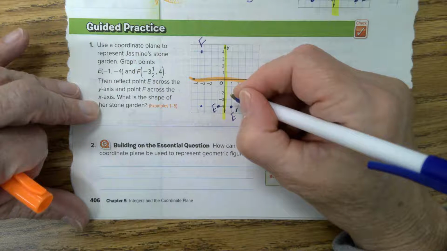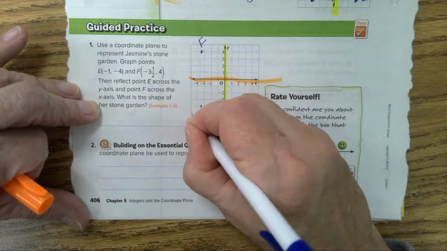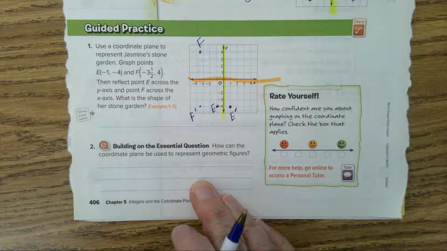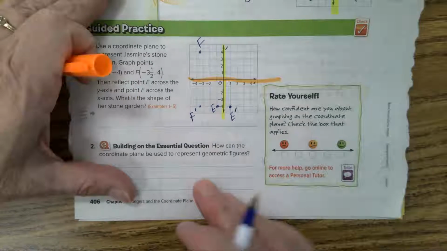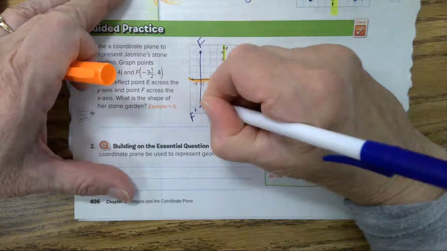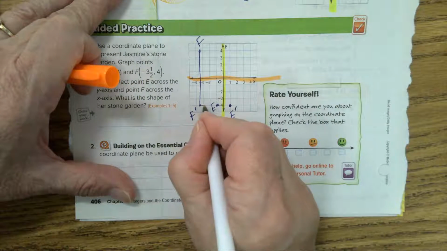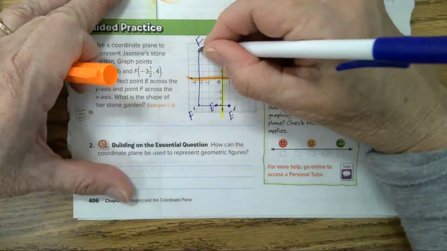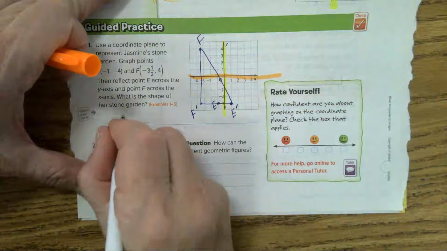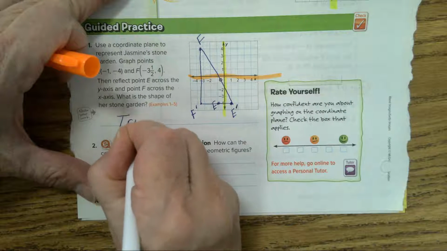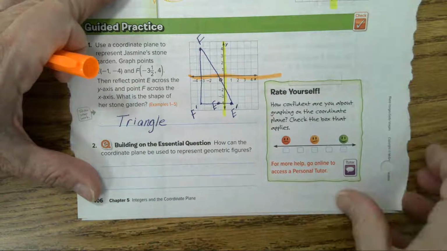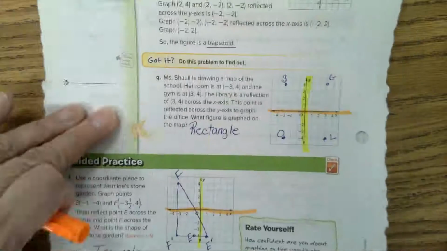Well, I think it's going to be a triangle. This is F prime. I better check the answer book to make sure. Yep, it makes a triangle. So connect the dots. It's like they're all in a straight line. That's what they wanted. And her rock garden is in the shape of a triangle. Any questions, kids?